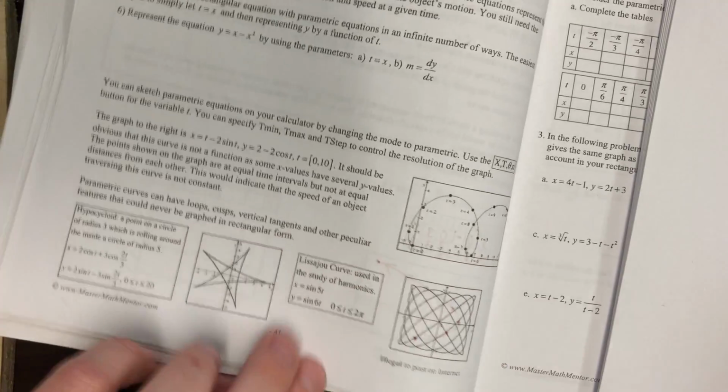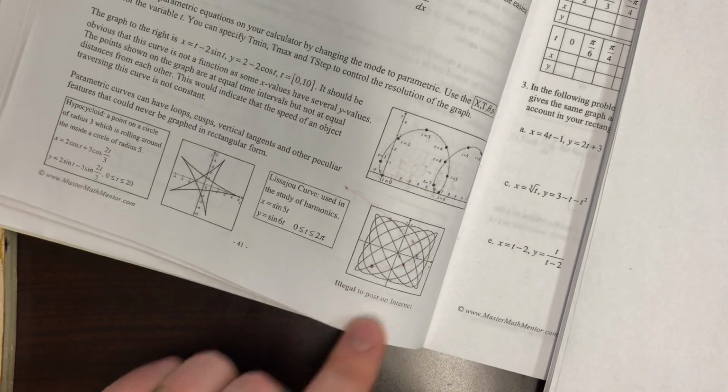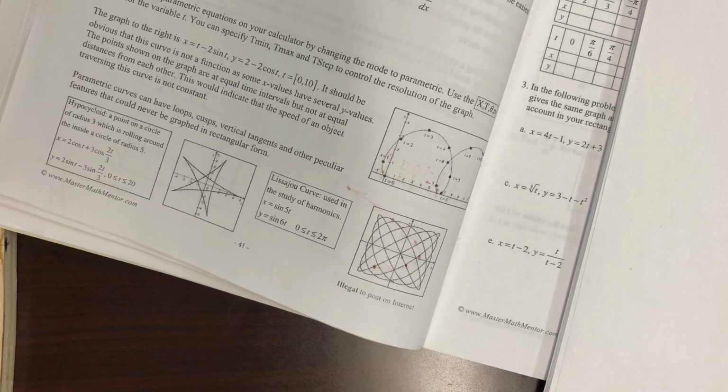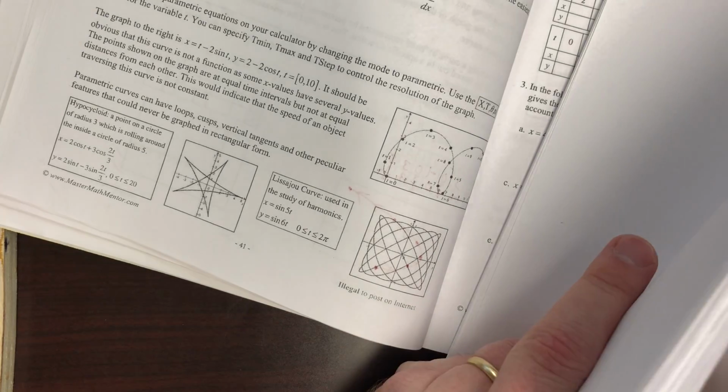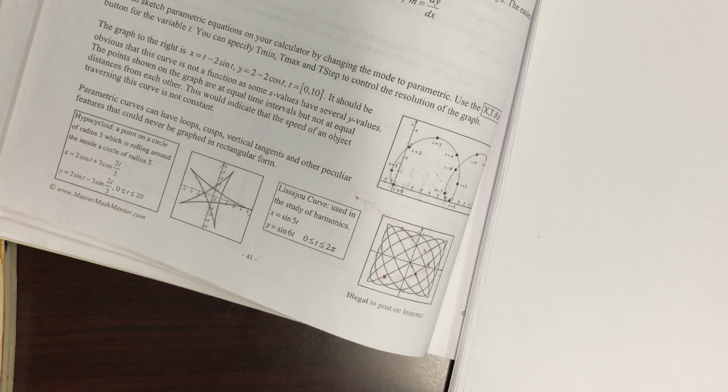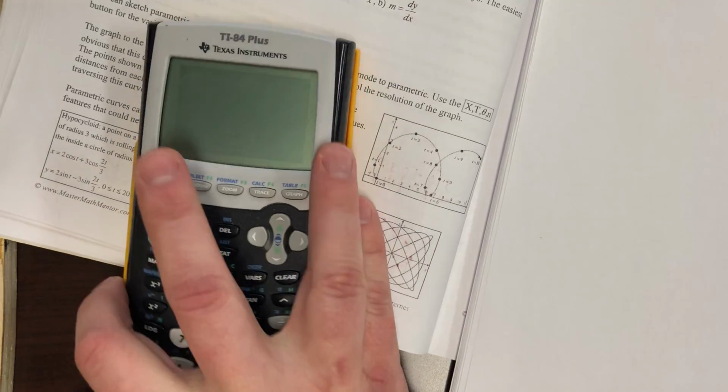So then you got some fun pictures down here. Our calculator can do these pictures, and be careful. Where's my calculator? These are a rabbit trail where you can lose a good chunk of time when you mean to be paying attention and getting things done.